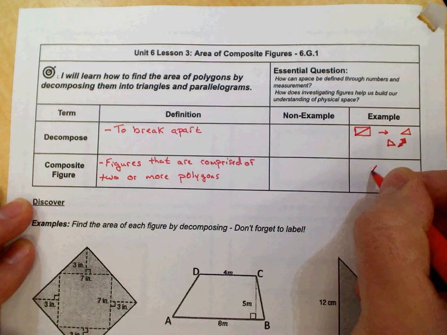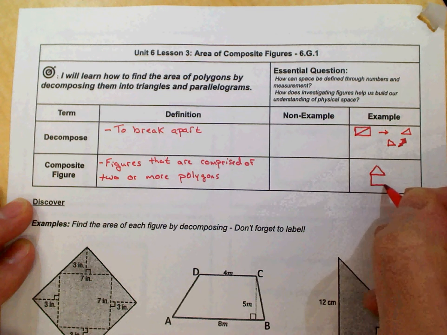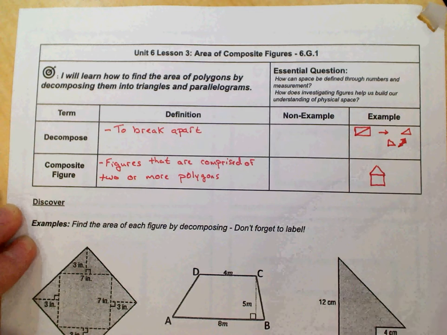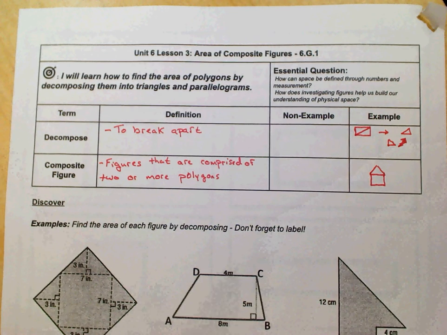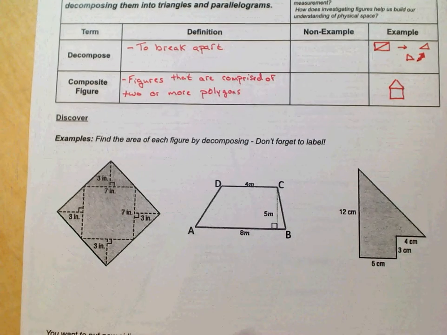For instance, I have a house. It's composed of a triangle and a rectangle. It is two separate shapes that are combined together, composed together of two shapes.